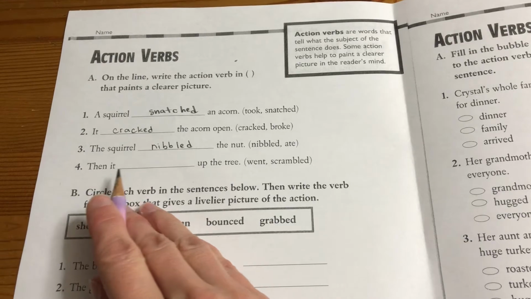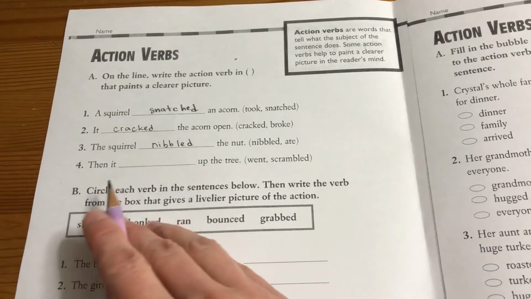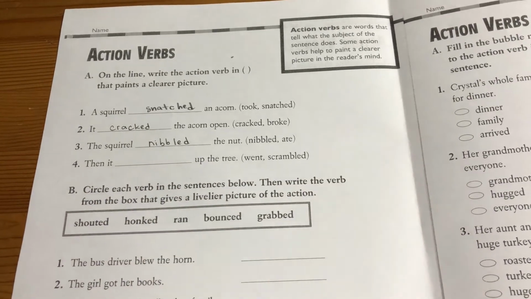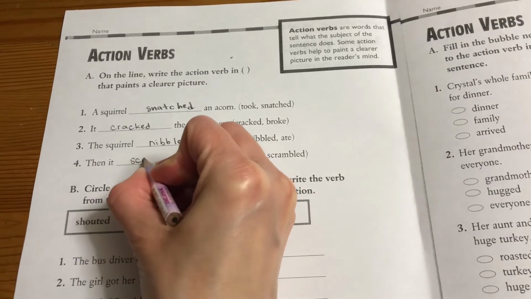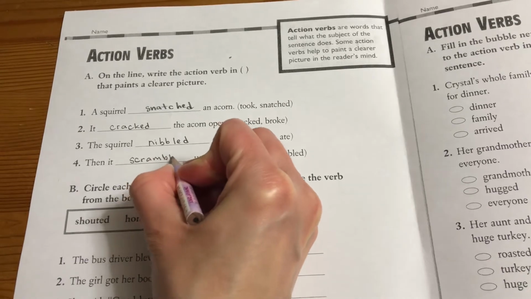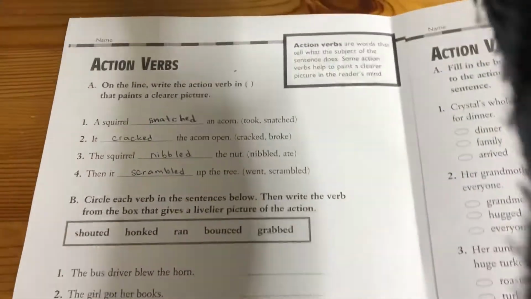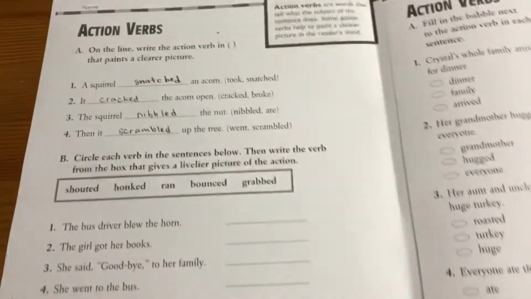Number four, then it up the tree. Then it went or scrambled. It's scrambled. Scrambled means it's kind of like climbing really fast and maybe it slips a little bit, but it's trying really hard. Speaking of my own scrambling pets.